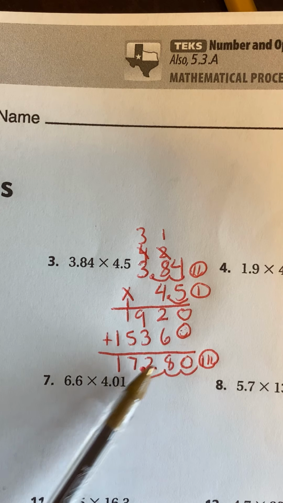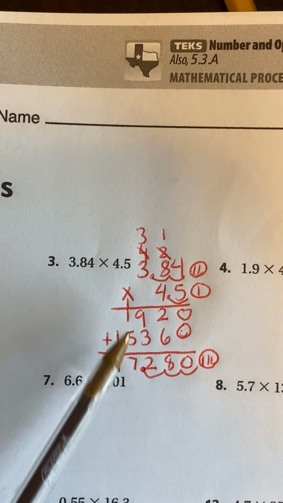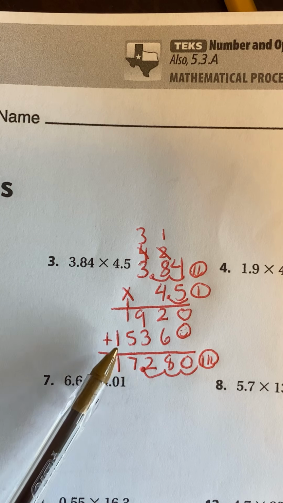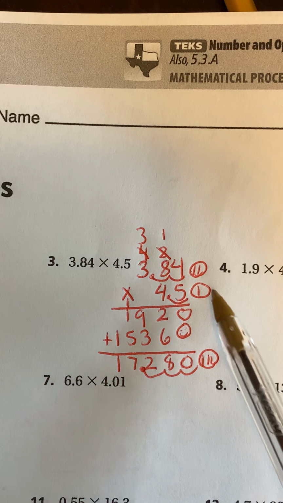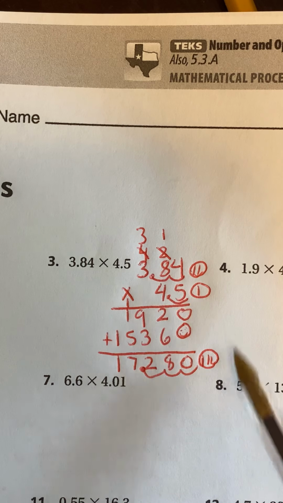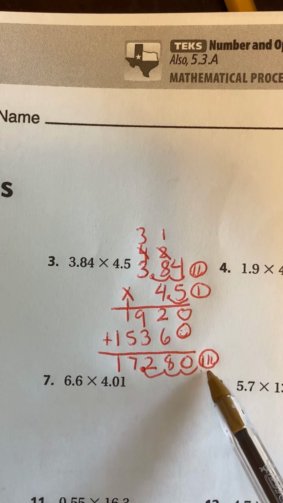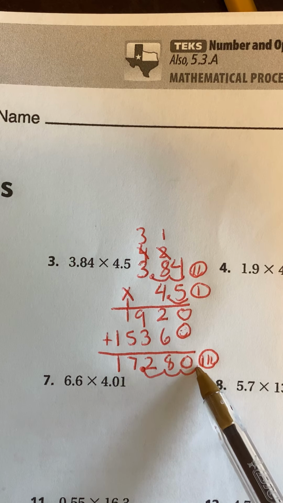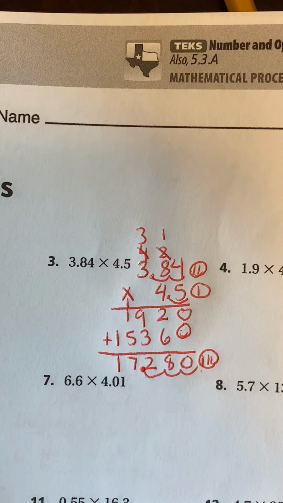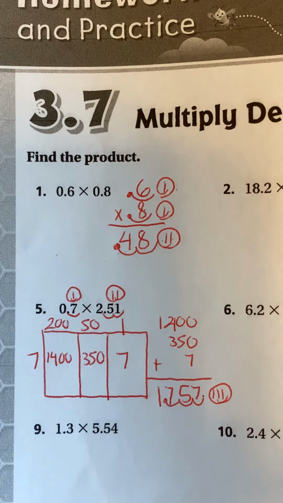Then I'll find my sum: 0, 8, 12, 5, 6, 7, and a 1. And I should have a total of 3 numbers after the decimal. So I have 3 numbers right here, or 3 tally marks, and then I'll move over 1, 2, 3 spaces. So that's how you do it using the standard method, okay? So now let me show you how to do it using the box method.